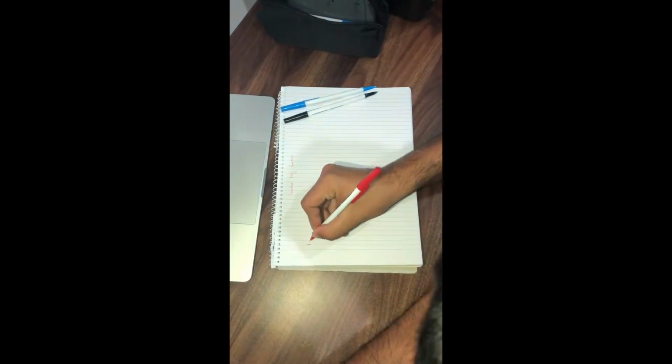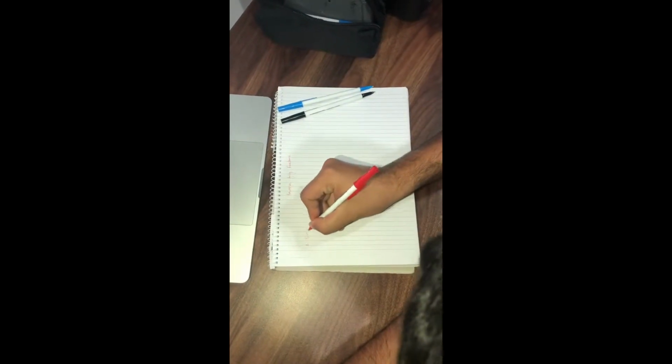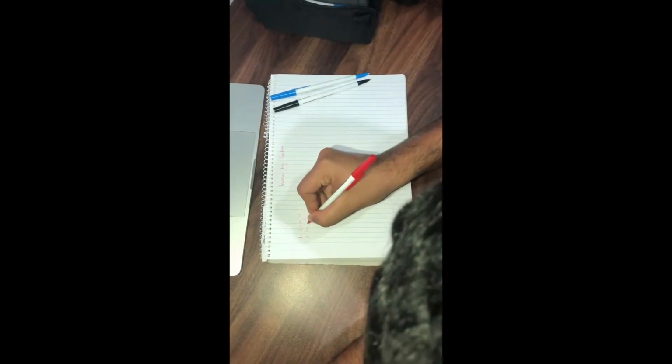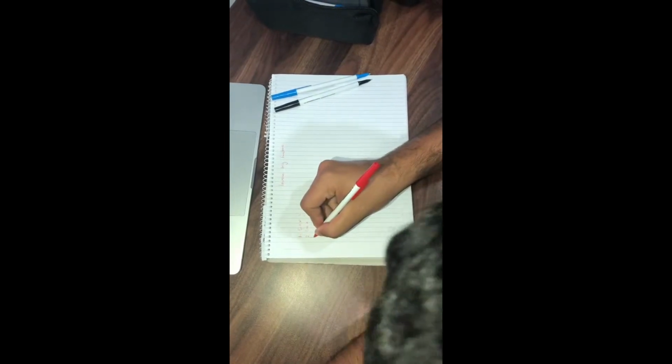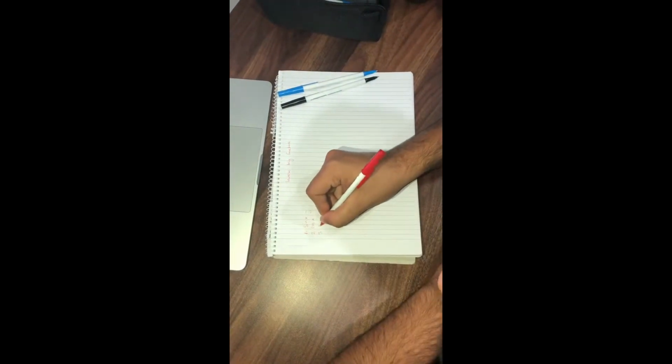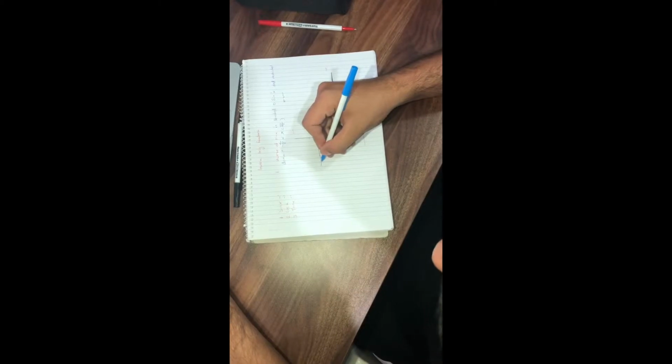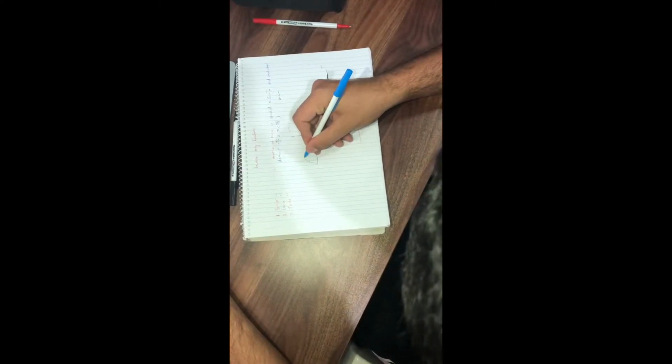First one being sine x and the inverse. Second one being cos x and the inverse. Third one being tan x and the inverse. Now this should be general knowledge of sine x and how sine x is graphed.